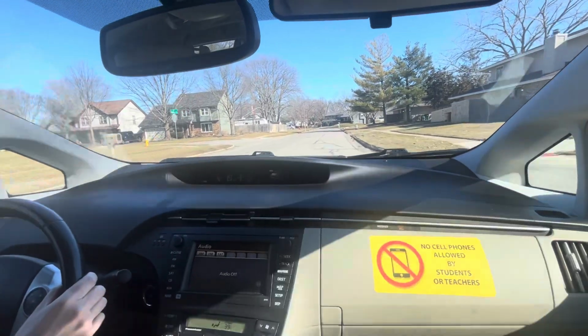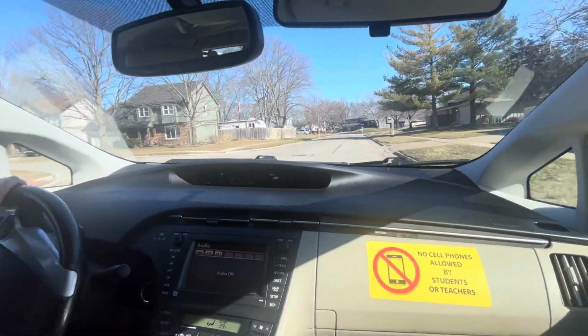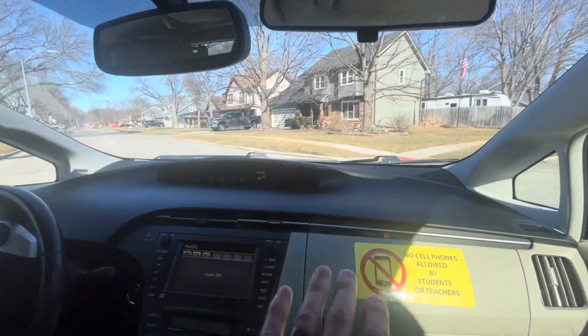So again, just kind of going through what if, so okay, car's backing out of a driveway.